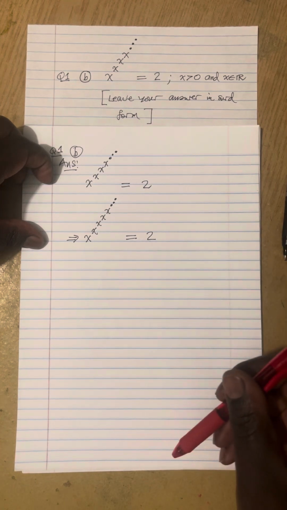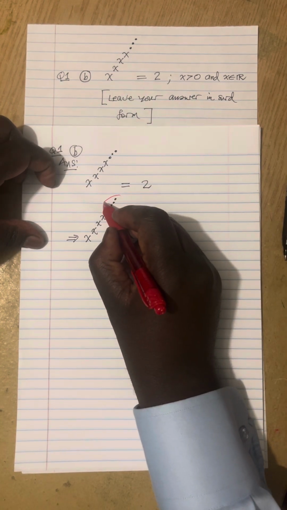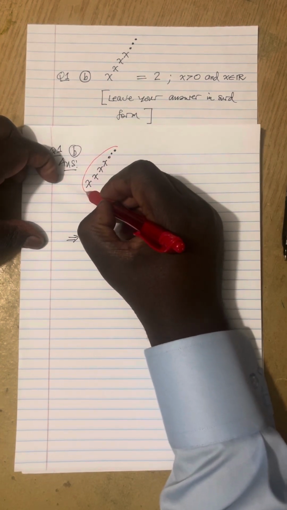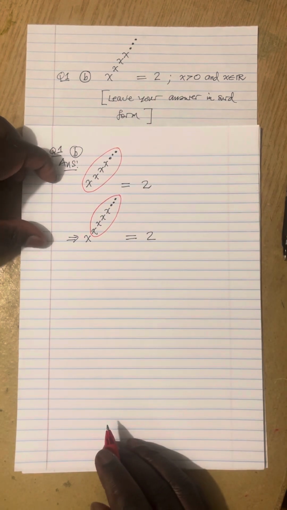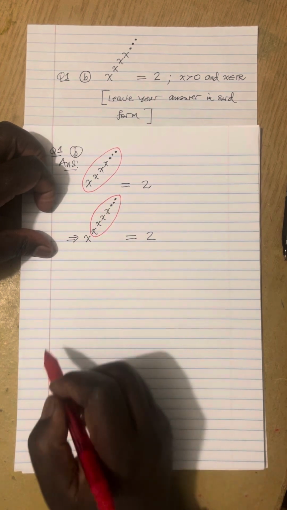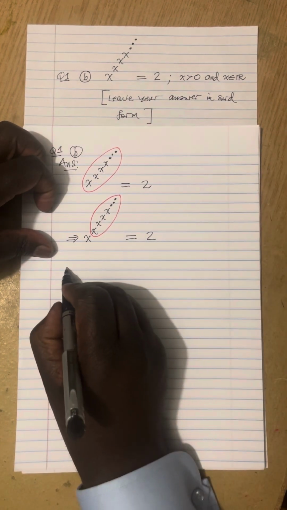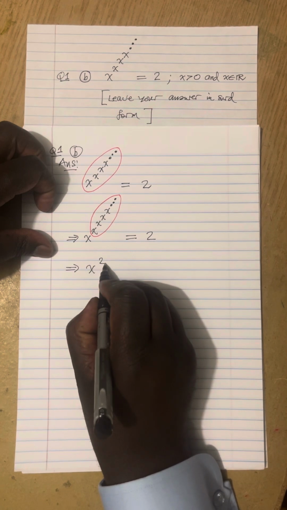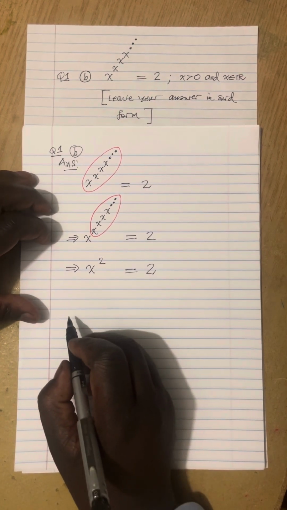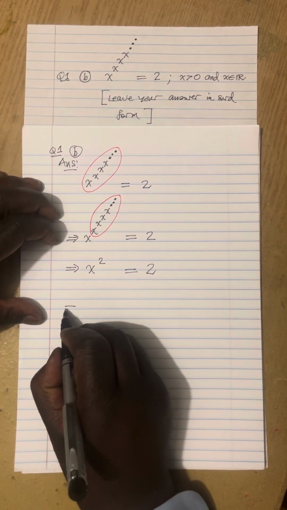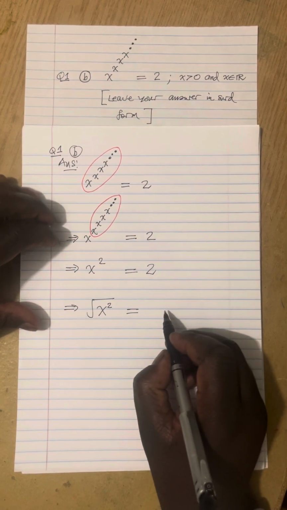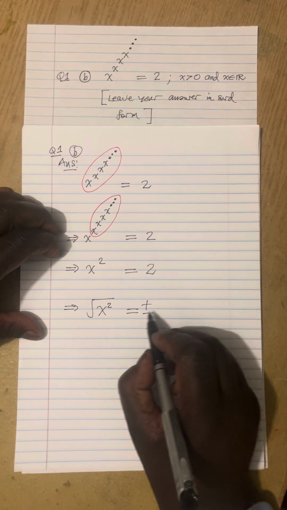Now notice something here, that this expression here is exactly that one. And what is this equal to? It is equal to 2. So I can replace that with 2, which changes my equation to x to the power 2 is equal to 2. At this stage, we have to take the square root on both sides. So the square root of x to the power 2 should be equal to plus or minus, it's a quadratic equation.